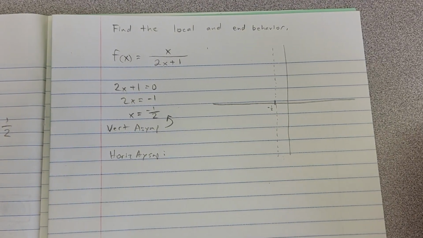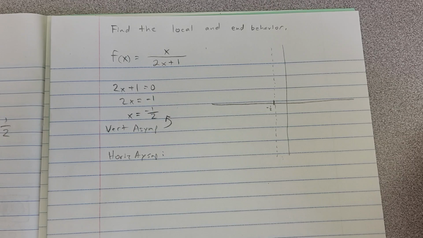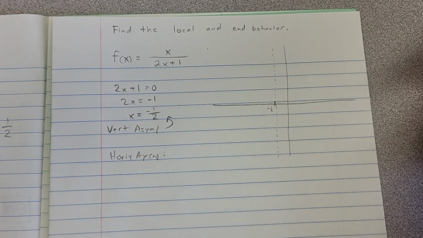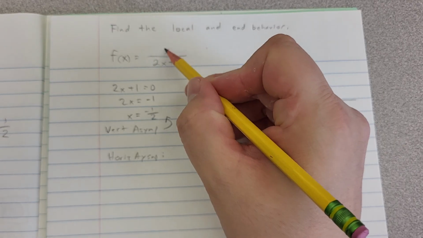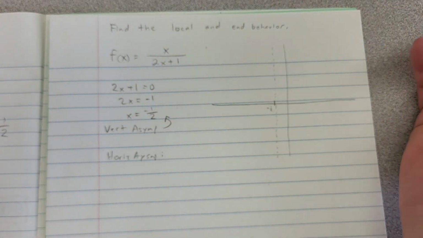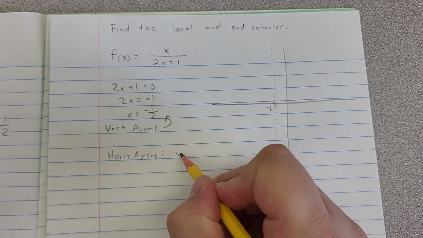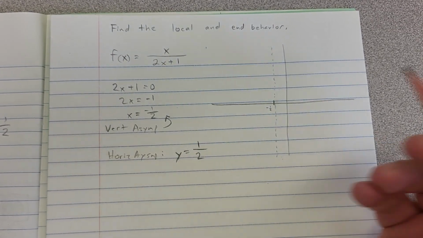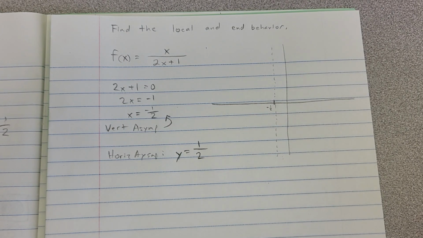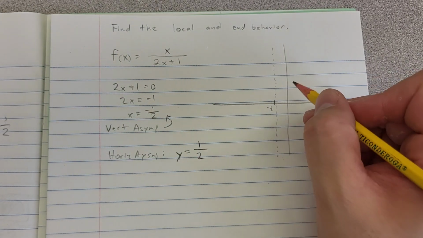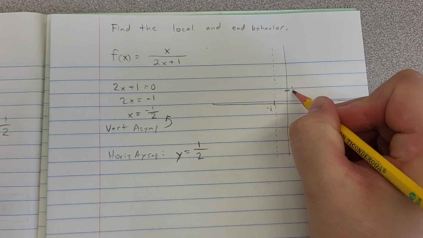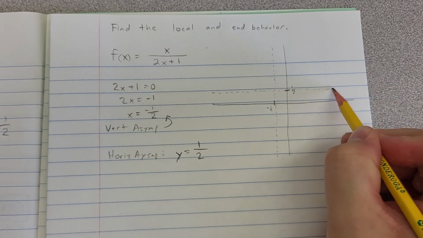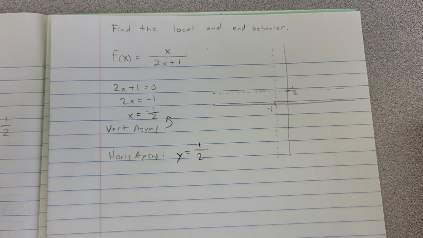We'll get a horizontal asymptote using the leading coefficient of both the top and the bottom. Leading coefficient is 1 on the top and it's 2 on the bottom. So our horizontal asymptote is going to be at y equals 1/2. So if this is 1/2 right here, this is where we're getting our horizontal asymptote.